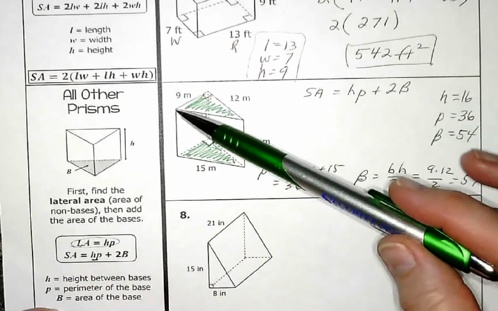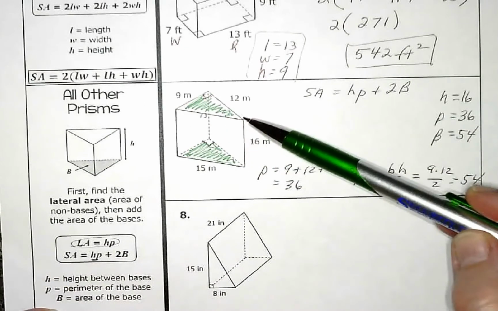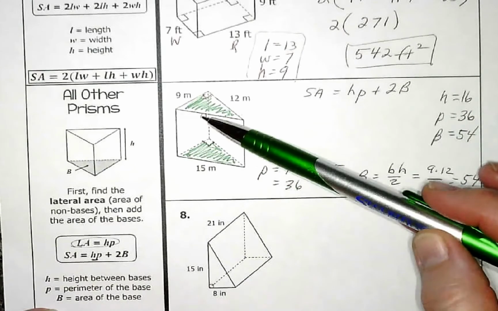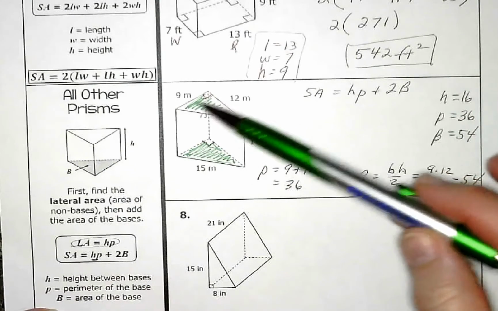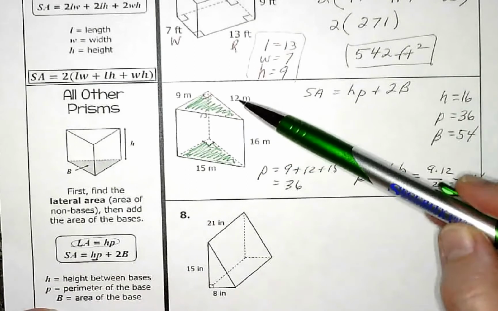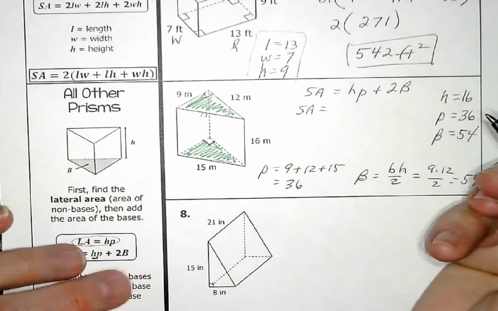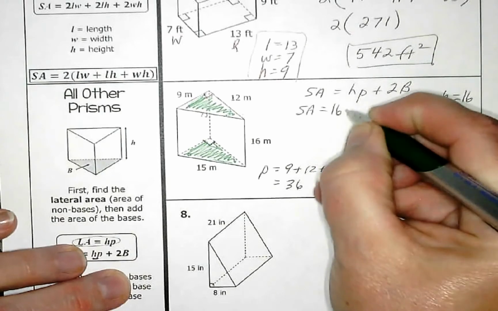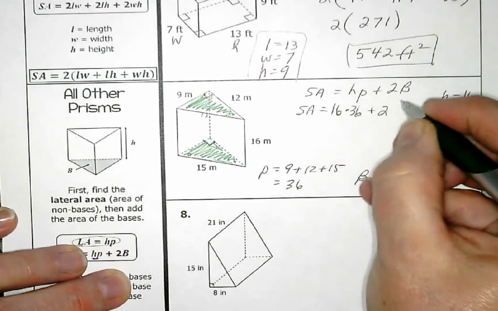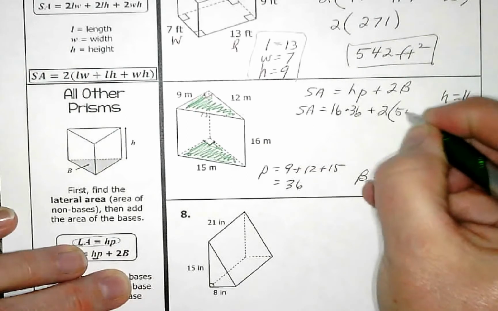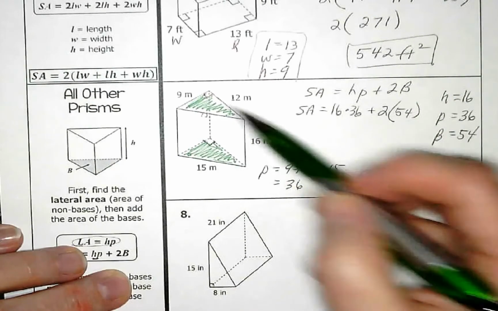In this case, the base is a right triangle. I knew the 9 and the 12 from up here, and then the 15 came up here, so I could add those 3 sides to help me find the perimeter. I found the area of this triangle by taking the base times the height and dividing by 2. So my surface area for all 5 of those sides, I just have to take 16 times 36, 2 times 54. So this right here will be the area of the 3 sides.